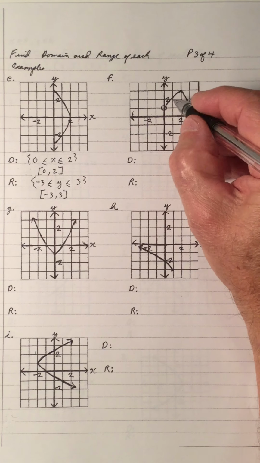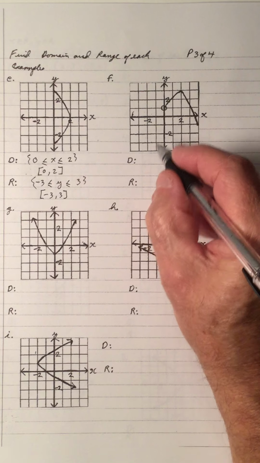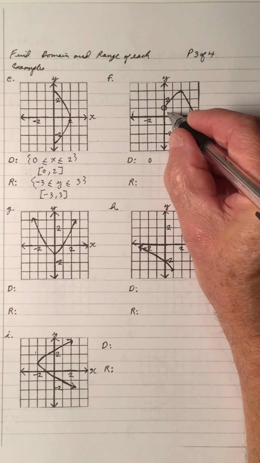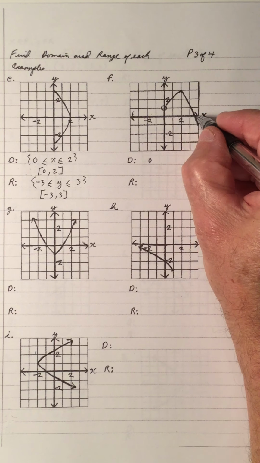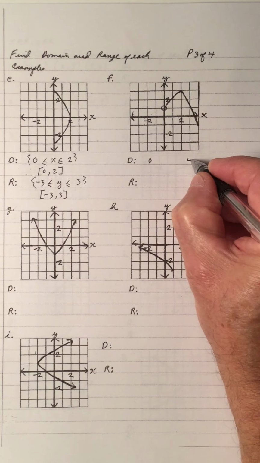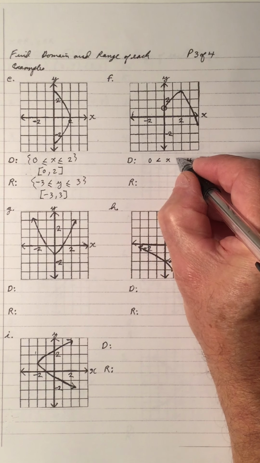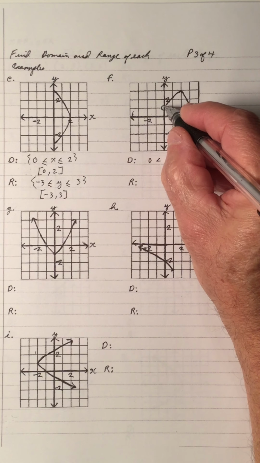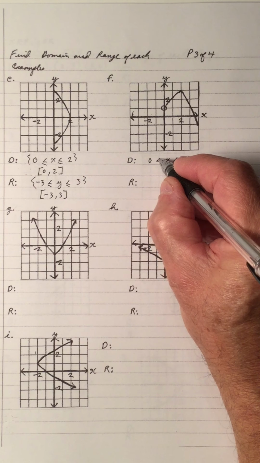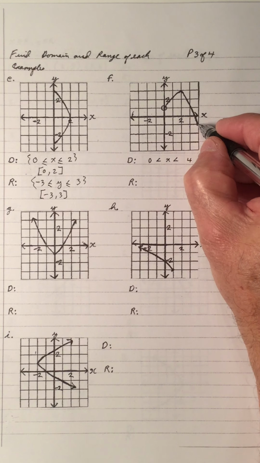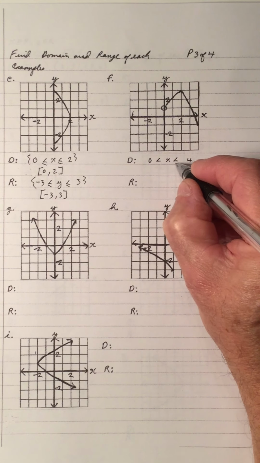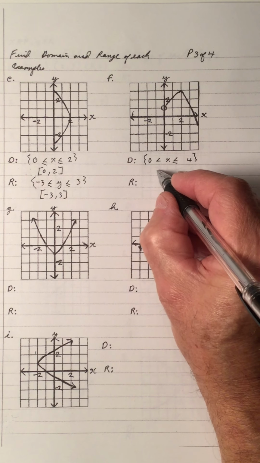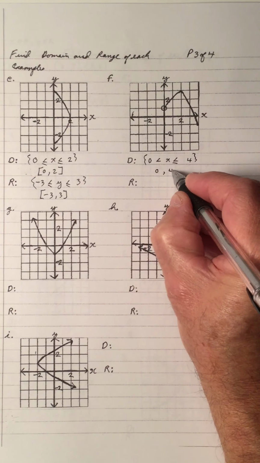F, again, different. So the domain is the x's, so the x's are going from 0 over 2, 3, over to 4. X is in the middle, less than. 0 is less than x, less than or equal to 4. And notice the 0 is a hollow dot, so it's not included, so I don't put a bar there. And this is a solid dot at 4, so the 4 is included. And that's the inequality.